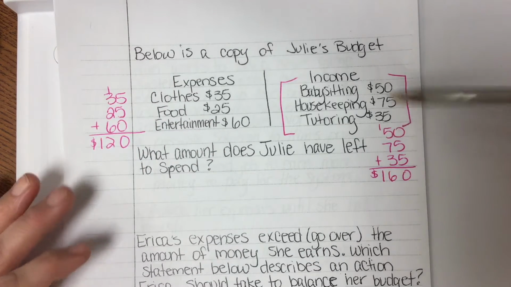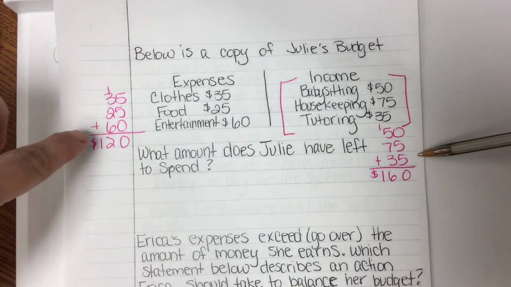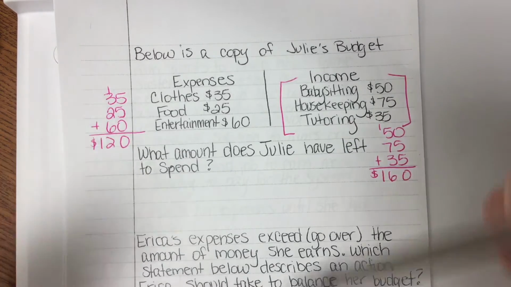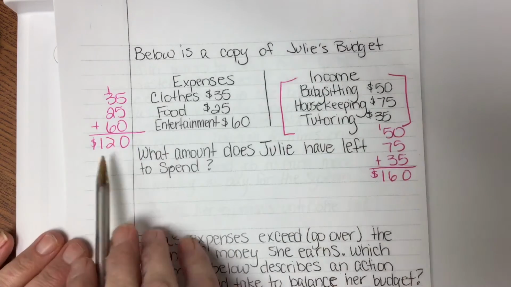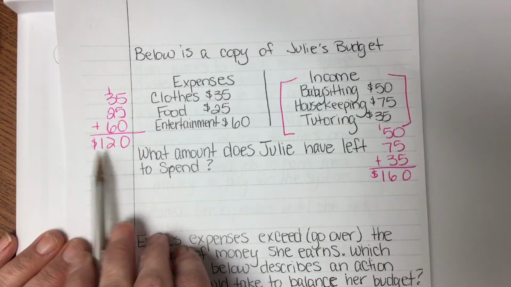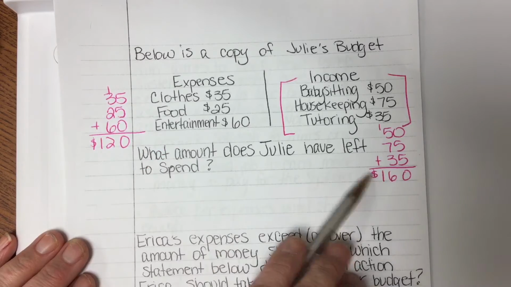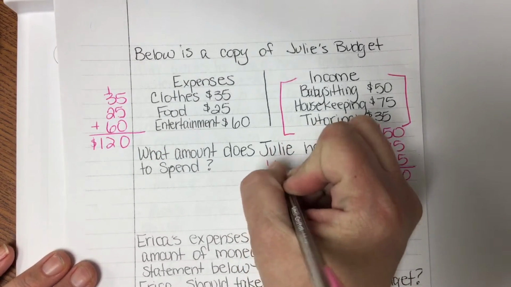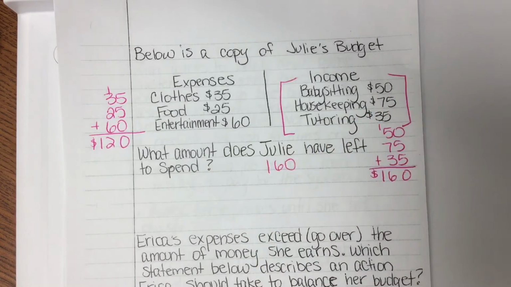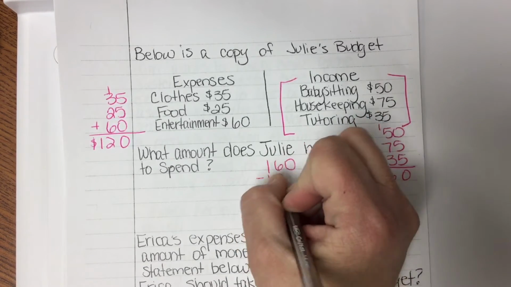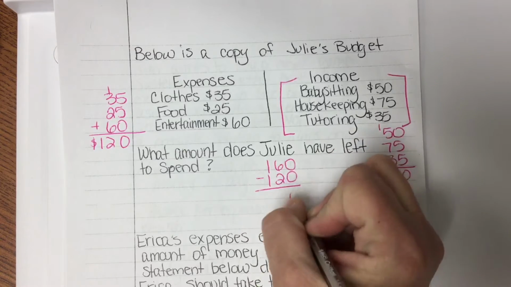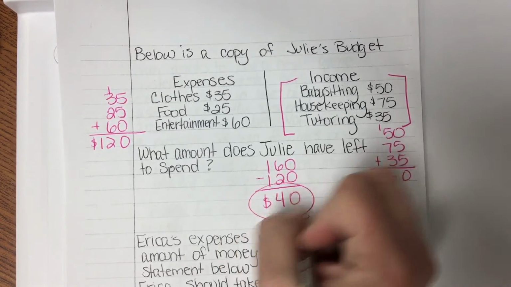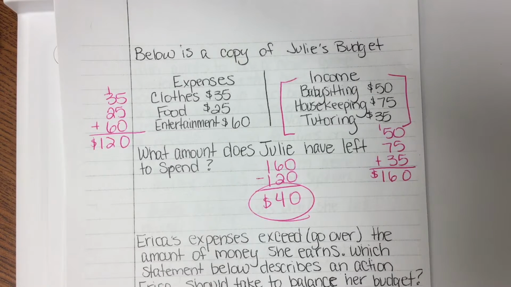So she is making $160 and she's spending $120. Well, when we want the budget to be balanced, they're going to be even. So how much could she spend of this $160 to make this even? All right, so it was $160 is what she makes. She right now has spent $120. Subtract. She has $40 left to spend. That should have been your answer, $40.